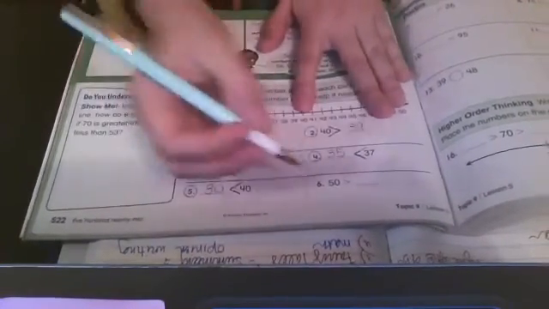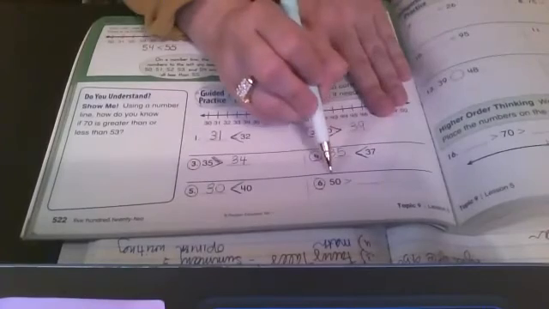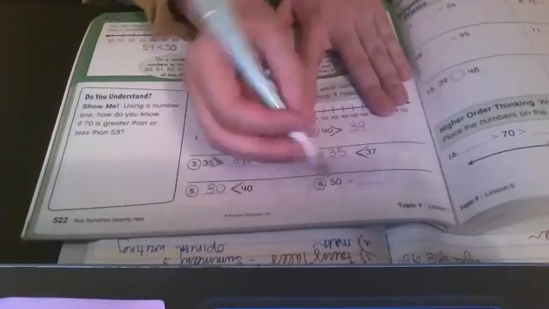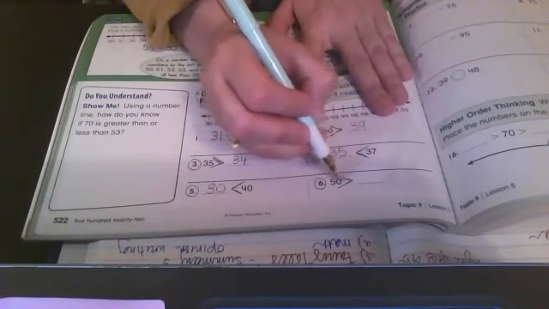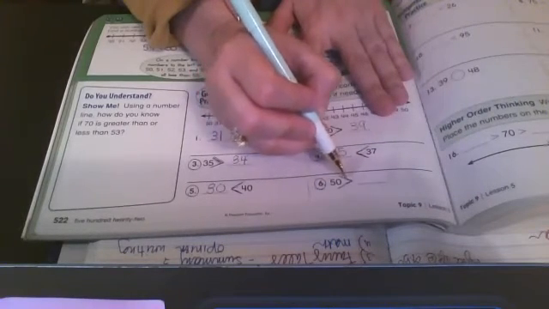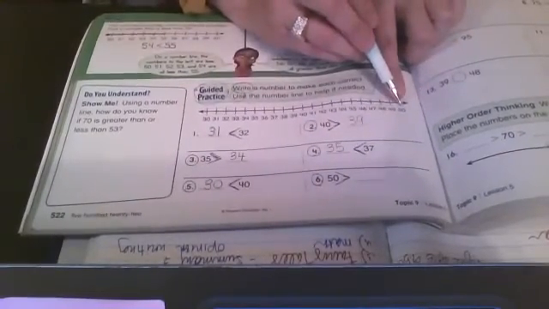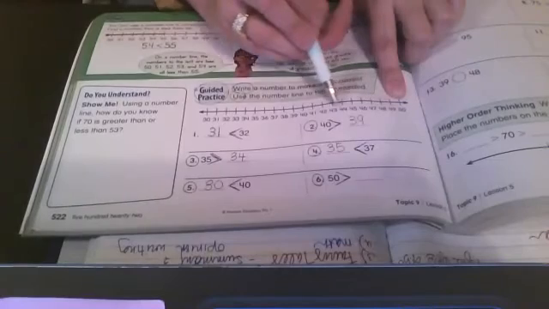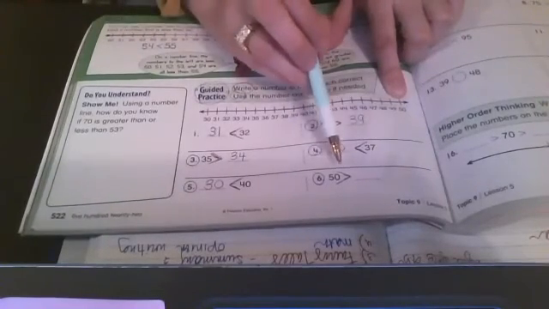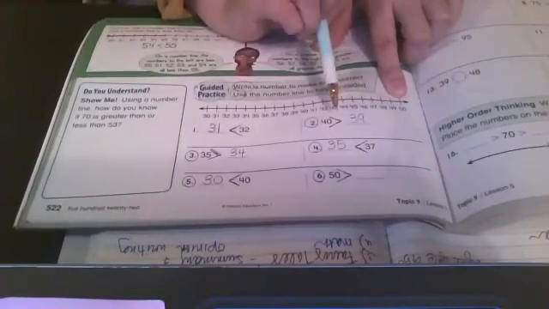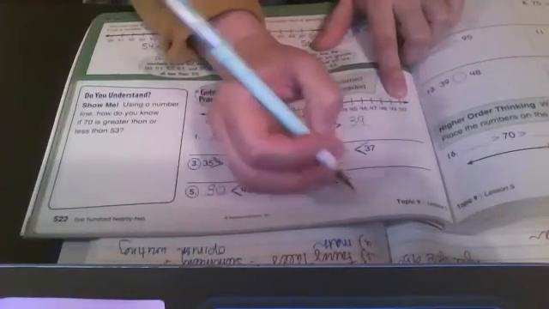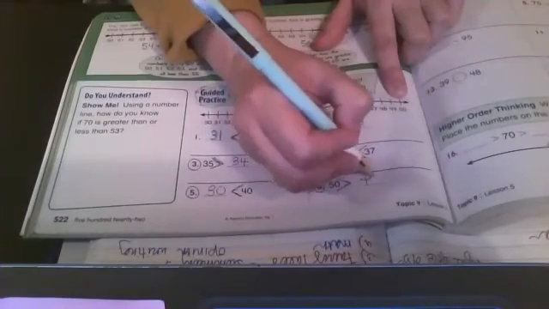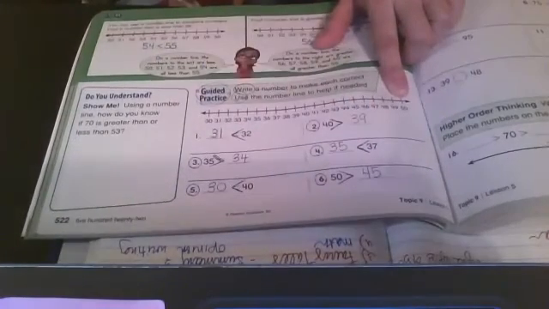Okay? And finally, number 6, they give me the number 50. And I can see that 50 is the greater number because the mouth is open towards 50. So 50 is greater than blank. So I look here on my number line. Here's 50. And I can choose any number before that to make sure that 50 is the greater number. Okay, in this case, I think I'll choose 45. So I have 50 is greater than 45. And that's how I would read that equation.